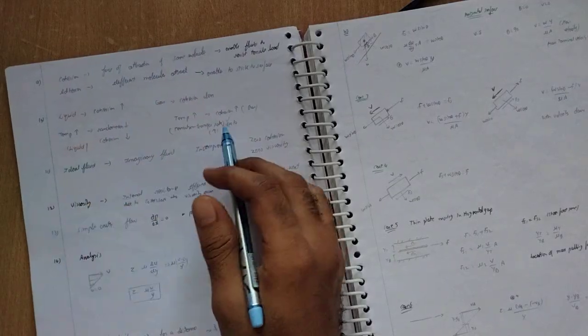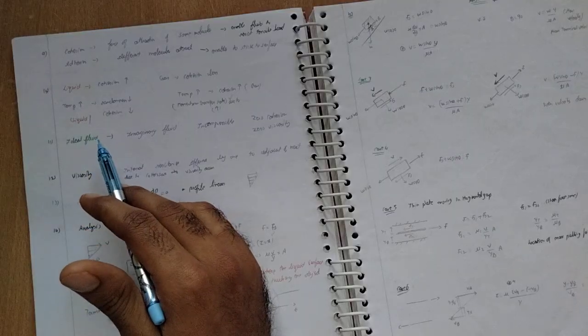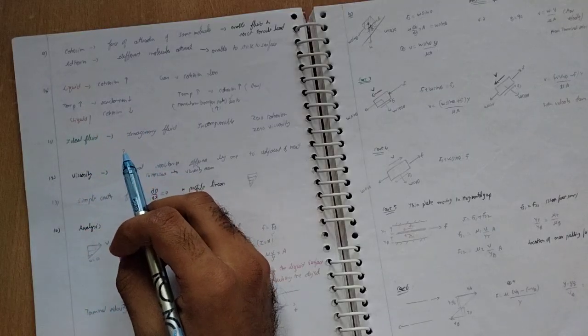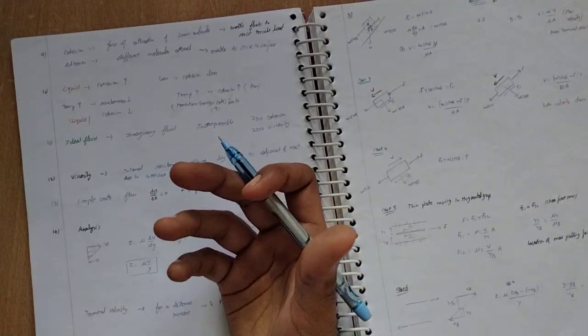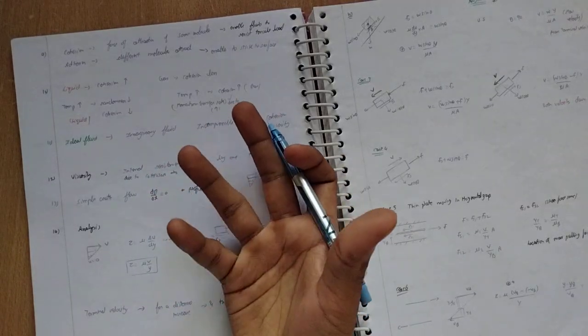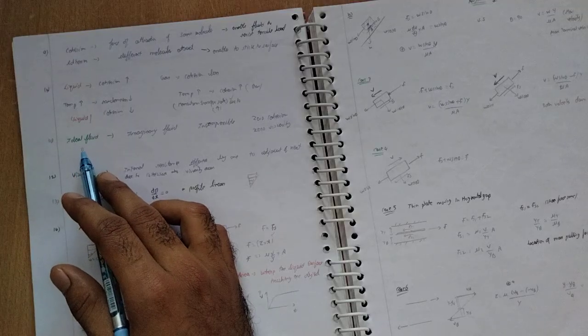Okay, so next one. An ideal fluid means an imaginary girlfriend. It means imaginary, definitely we won't get any kind of girlfriend like Samantha, Aishwarya, or Hansika. So imaginary, we will just assume that we have an ideal girlfriend.